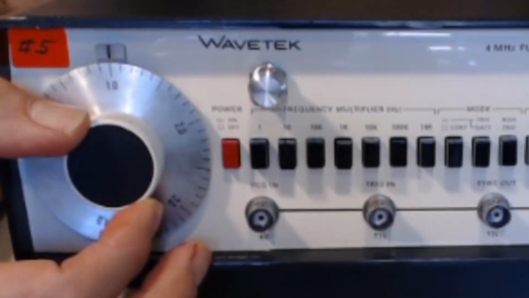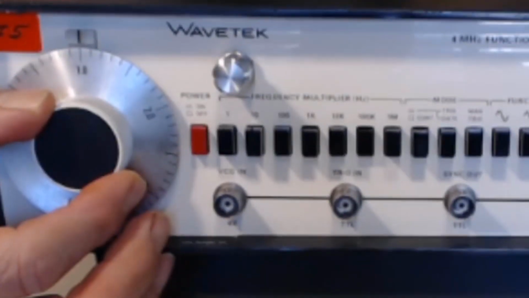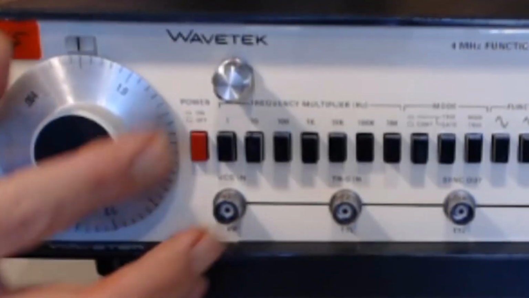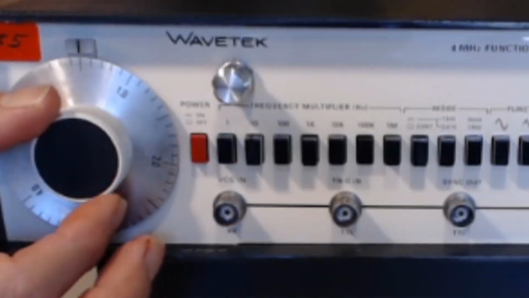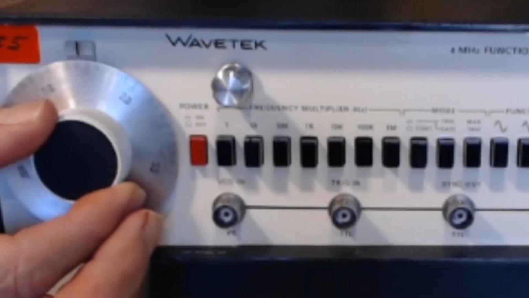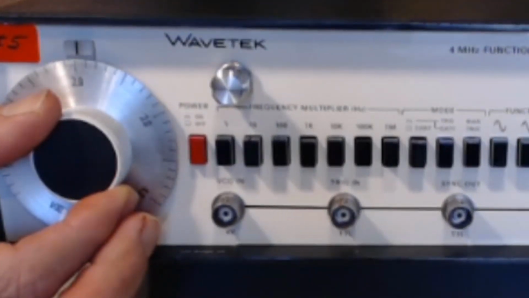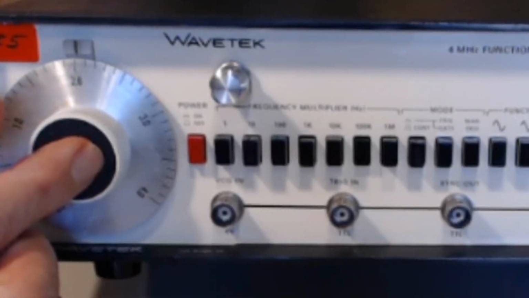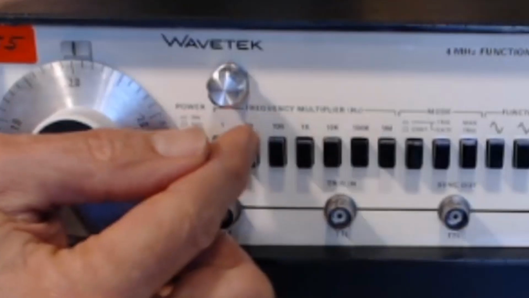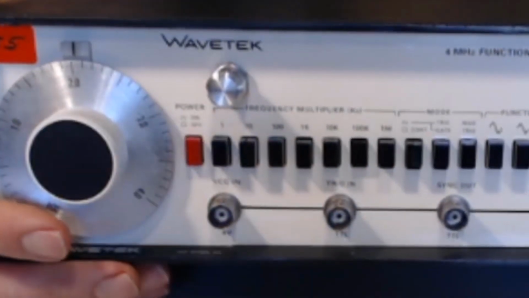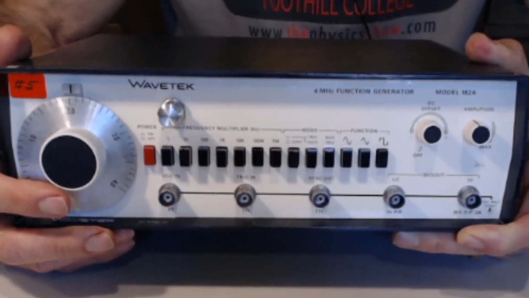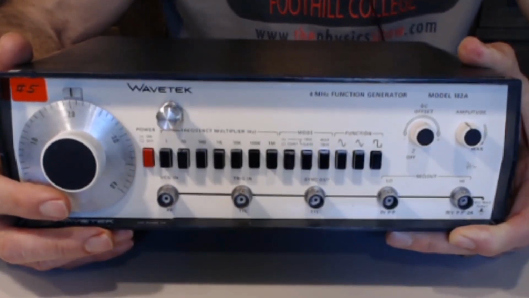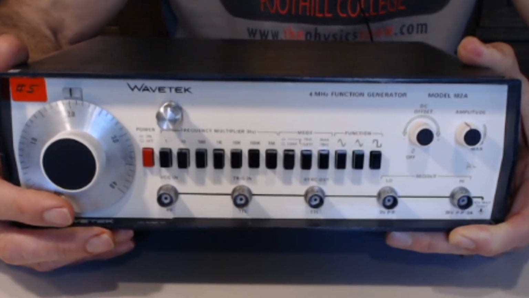So this is reading 100,000. But if I turn it to a half, it's a half times 100,000 or 50,000. If I turn it up to 2, it's 2 times 100,000 or 200,000. So it's a multiplier. So between the wheel and the buttons here, you can get any frequency you'd like. The frequency, again, is how fast that signal is changing, how many cycles you get per second.